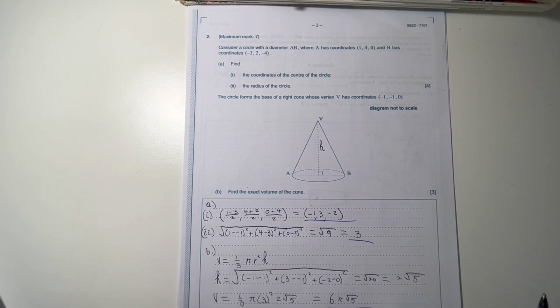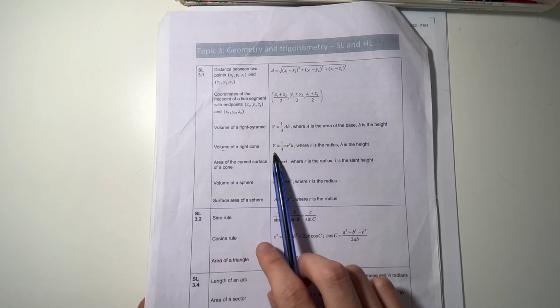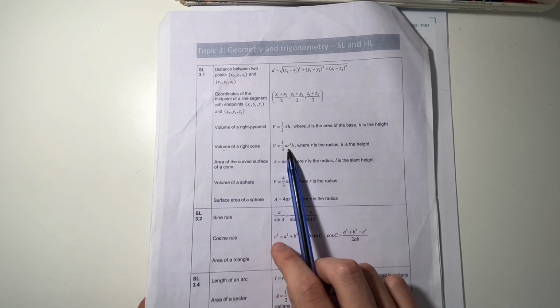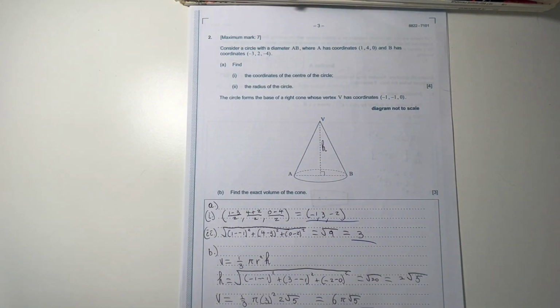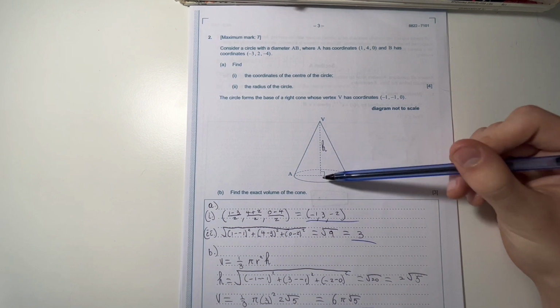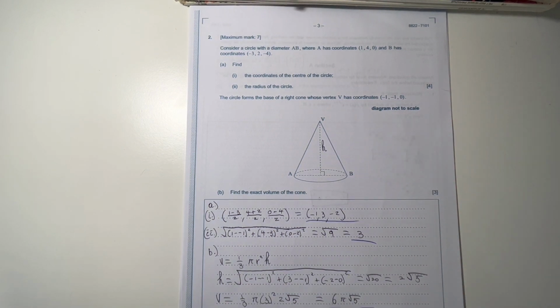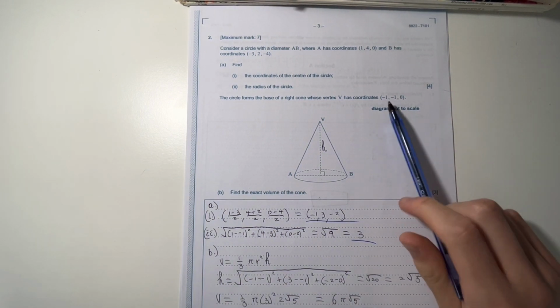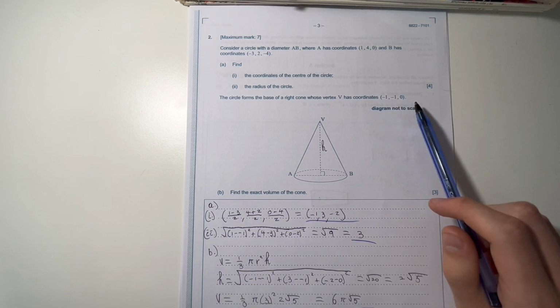Now in part B we're asked to find the exact volume of the cone, and to do this we can also look at our formula booklet. In fact, the formula of a right cone is given right here. That's 1/3 pi r squared h. Now if you look at it, we already have r, however we do not have h yet. h is the height from the center of the circle to V. We are however given the coordinates of V, which is (-1, -1, 0).